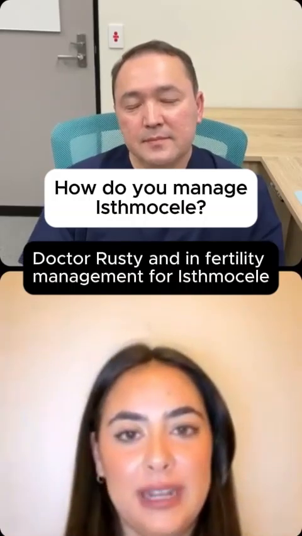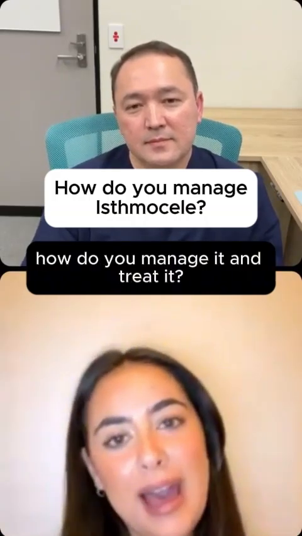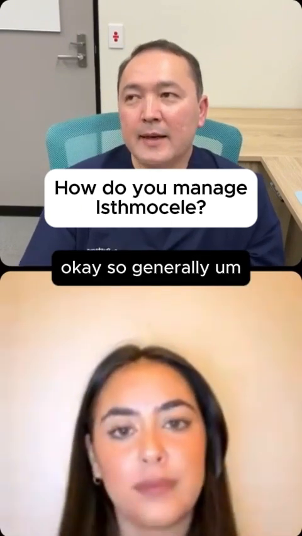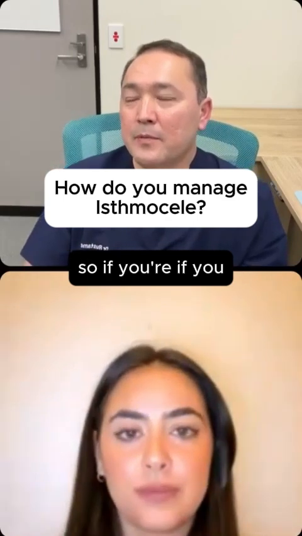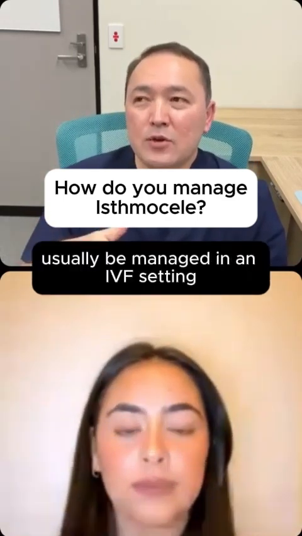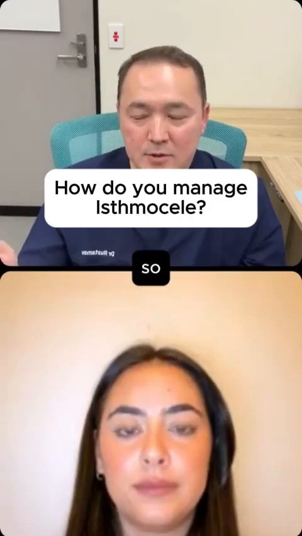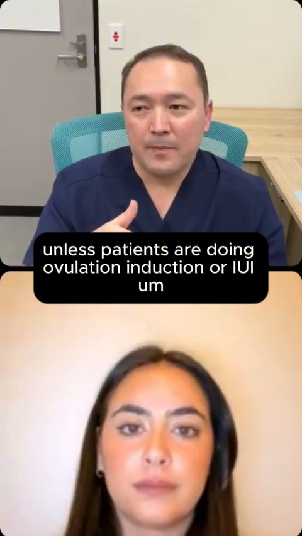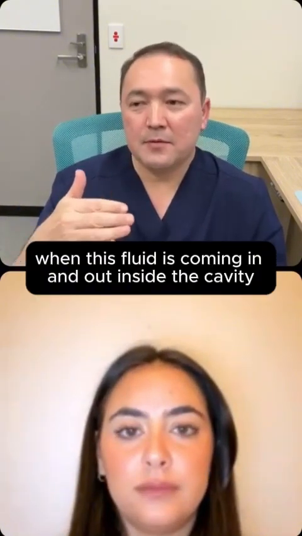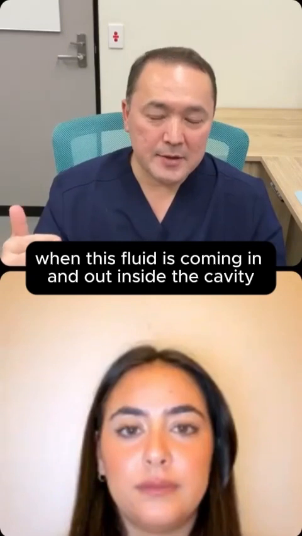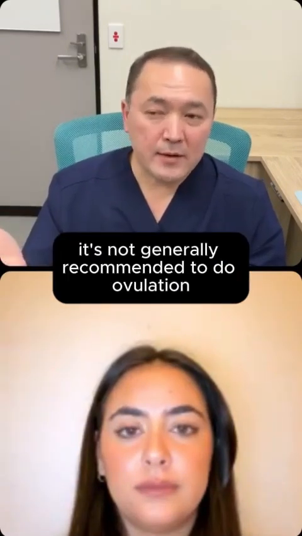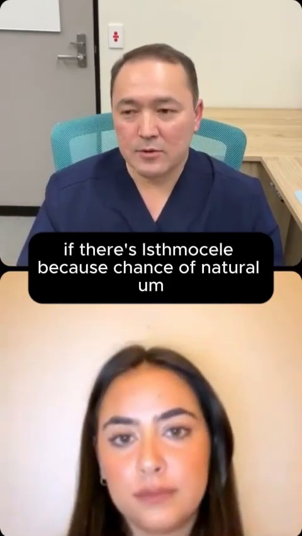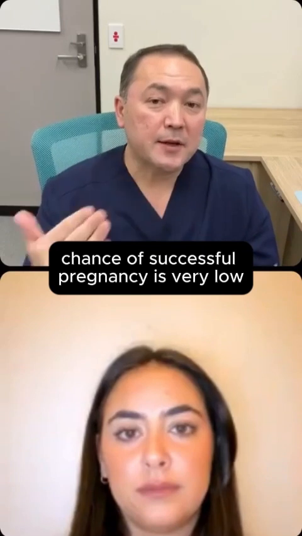And in fertility management for Isthmocele, how do you manage it and treat it? Okay, so generally, if there is Isthmocele, usually we manage it in an IVF setting. Unless patients are doing ovulation induction or IUI, you cannot tell when this fluid is coming in and out inside the cavity. Also, it's not generally recommended to do ovulation induction or IUI if there is Isthmocele, because the chance of successful pregnancy is very low.